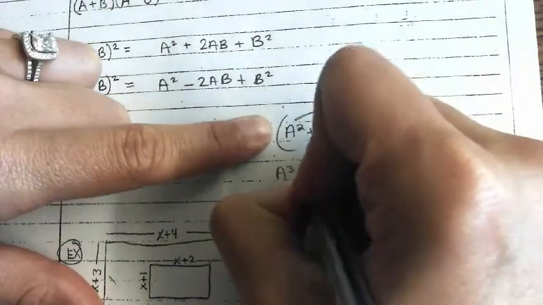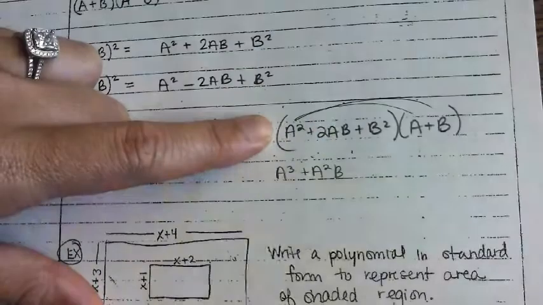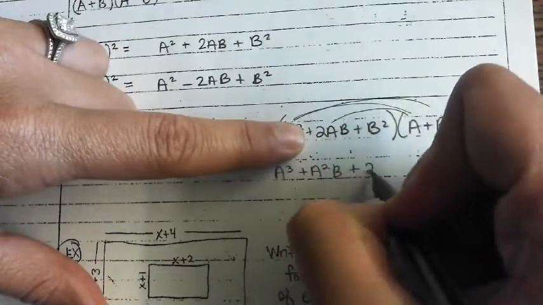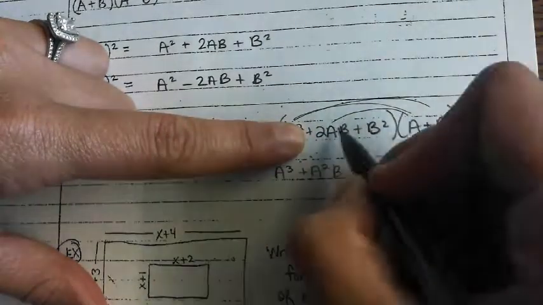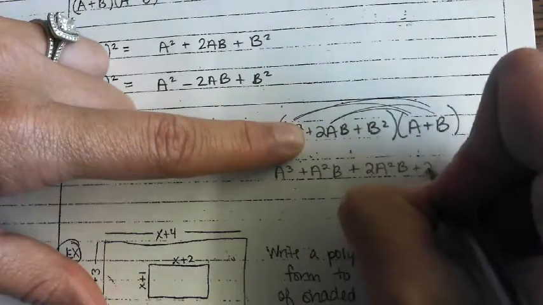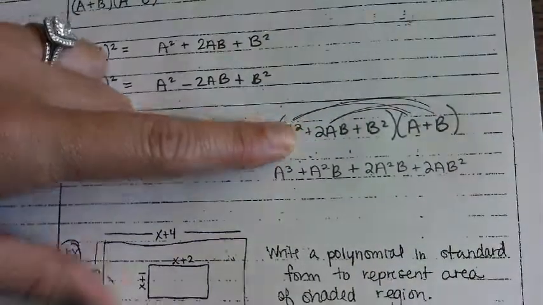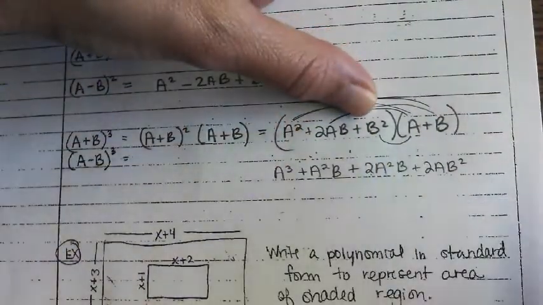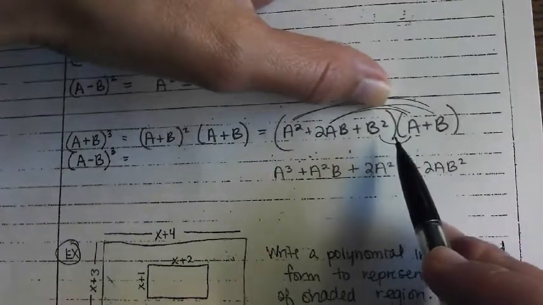A cubed plus a squared b. Move on to your 2ab. So that'll be plus 2a squared b plus 2ab squared. And then on your last one, I'm just going to keep putting the a first just to be consistent.